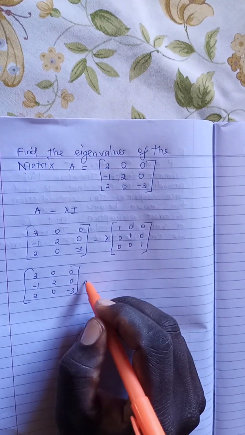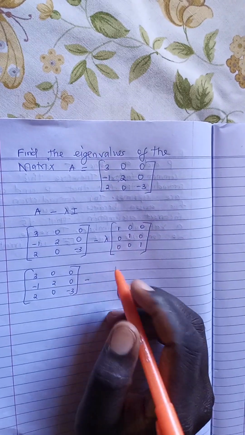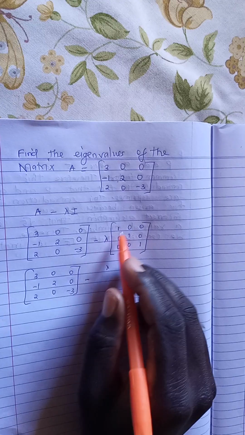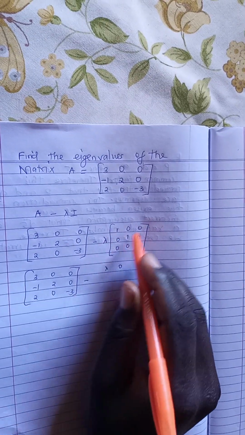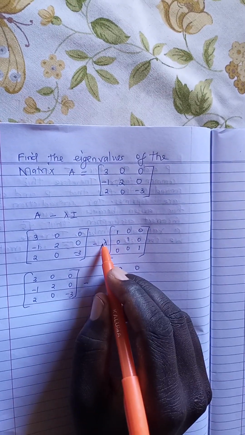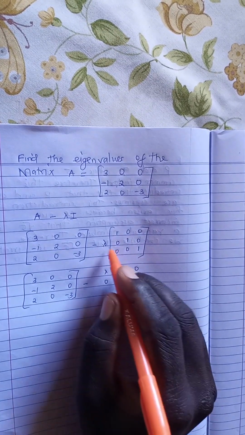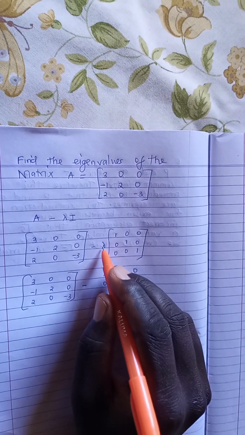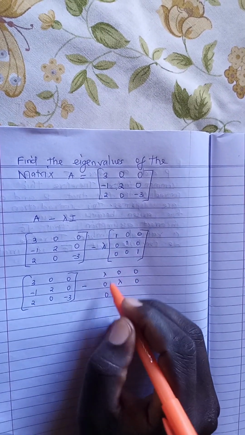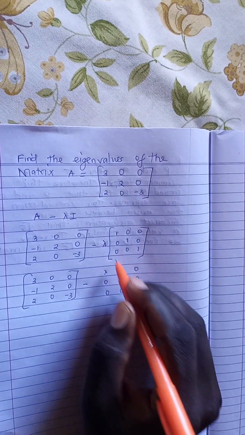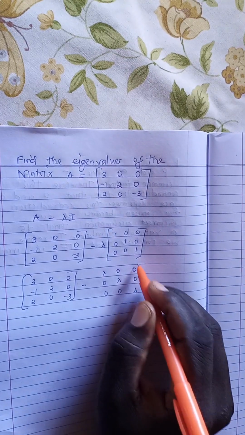Then we have minus lambda times 1 is lambda. Lambda times 0 is 0. Lambda times 0 is 0. Lambda times 0 is 0. Lambda times 1 is lambda. Lambda times 0 is 0, and again 0. Lambda times 1 is lambda.